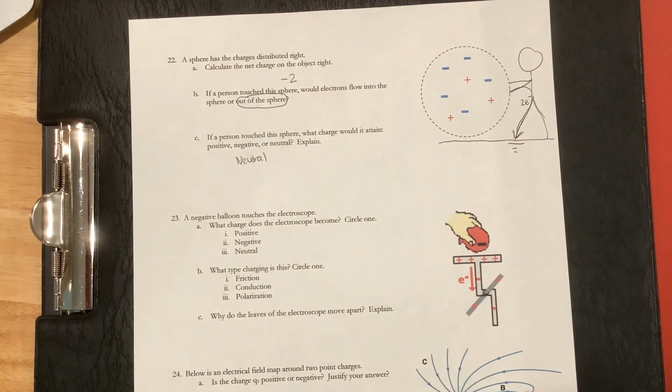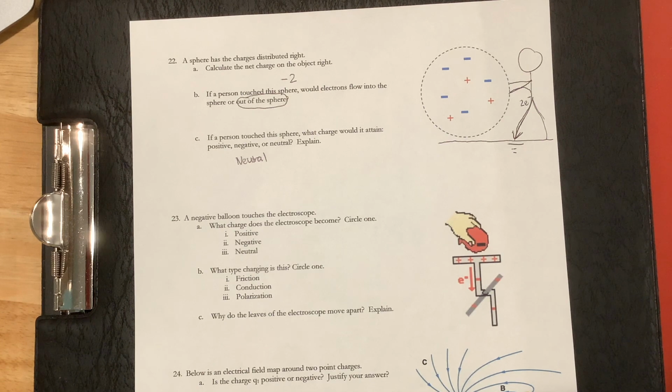If you are having trouble with this one, the definition you want to write down is grounding. Grounding is when a big object, like a person, touches a charged object, like this sphere, and provides a pathway for electrons to either flow in or out of the object. In this case, it's flowing out until it becomes neutral. Ta-da!